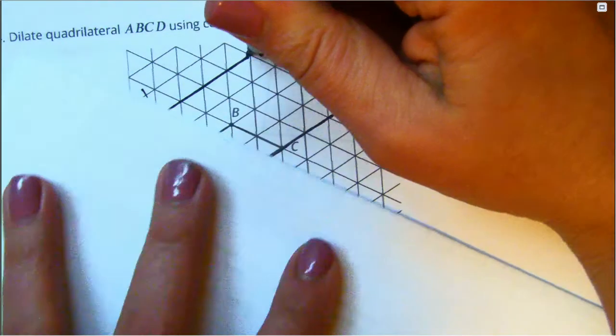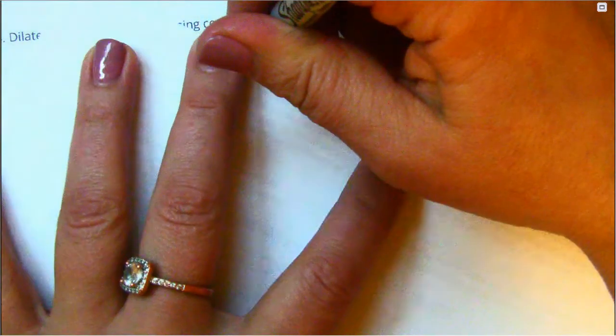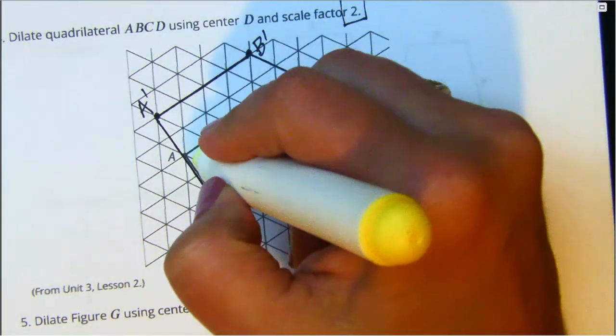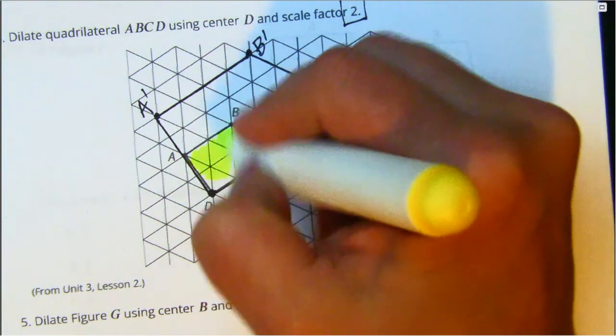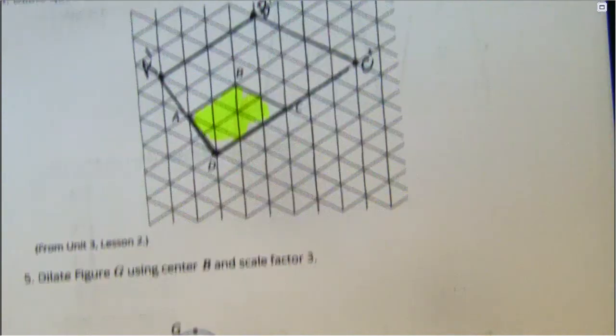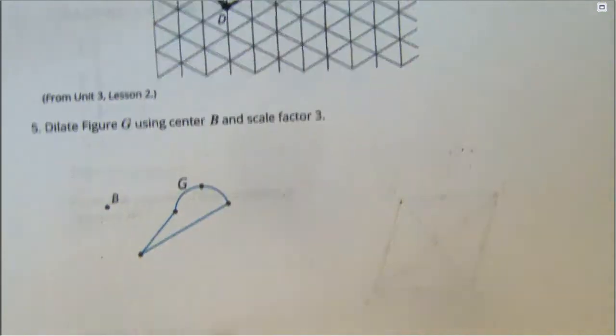And then connect. And then just make sure that it looks right. Here's the original. Does that A prime, B prime, C prime, D prime look twice as big? It does. Number 5, dilate figure G.